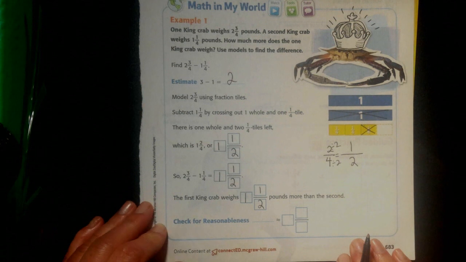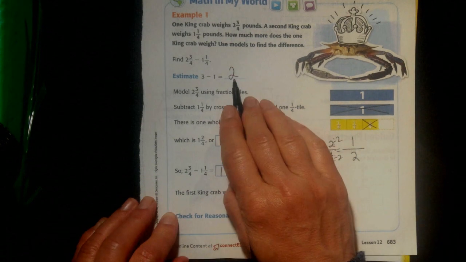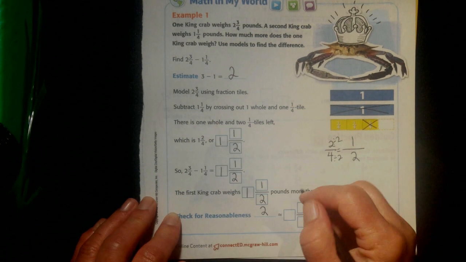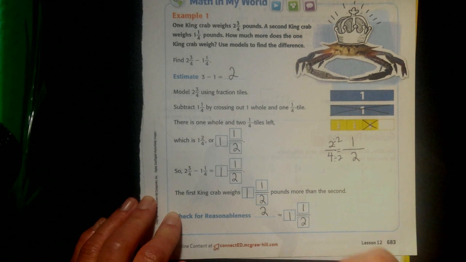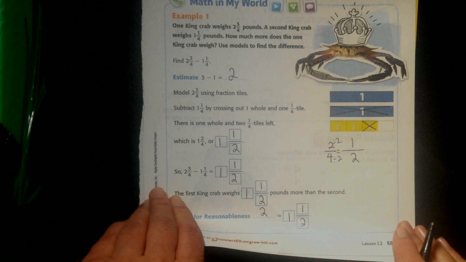Check for reasonableness, right? My estimate was 2. 2 is almost 1 1/2. If I see 1/2, I'm going to round up to the next number, and the number after 1 is 2. All right, on to the back of this page. I have another example, one more example.